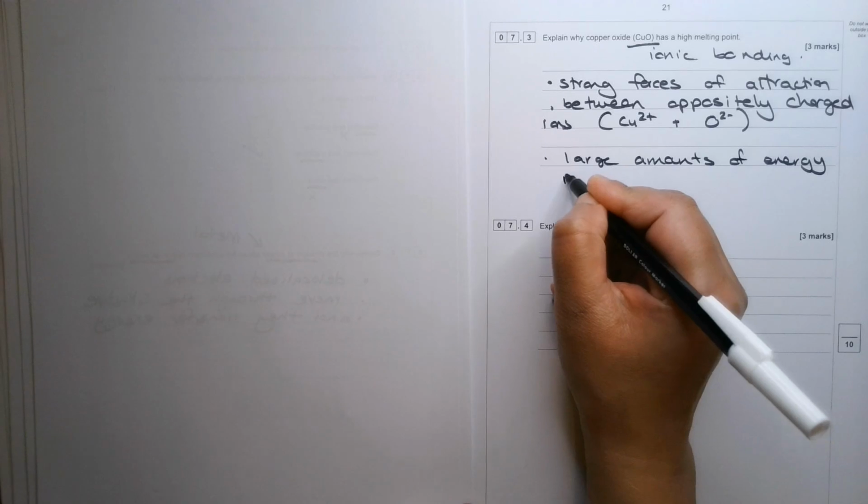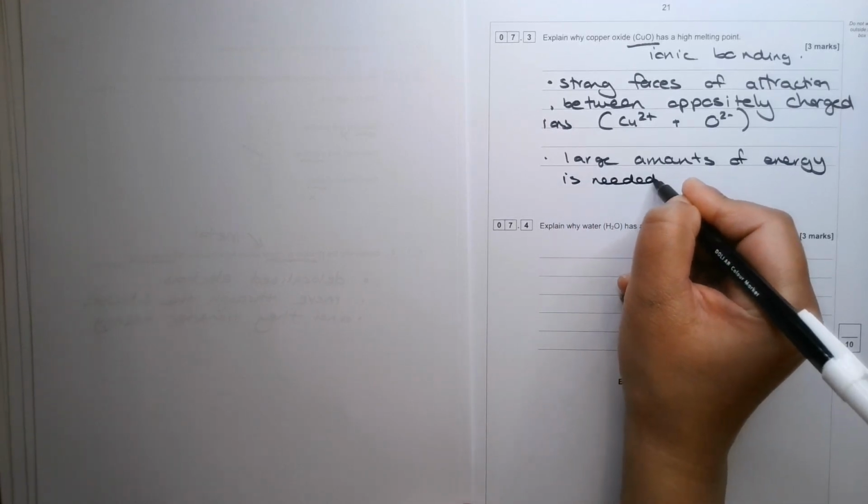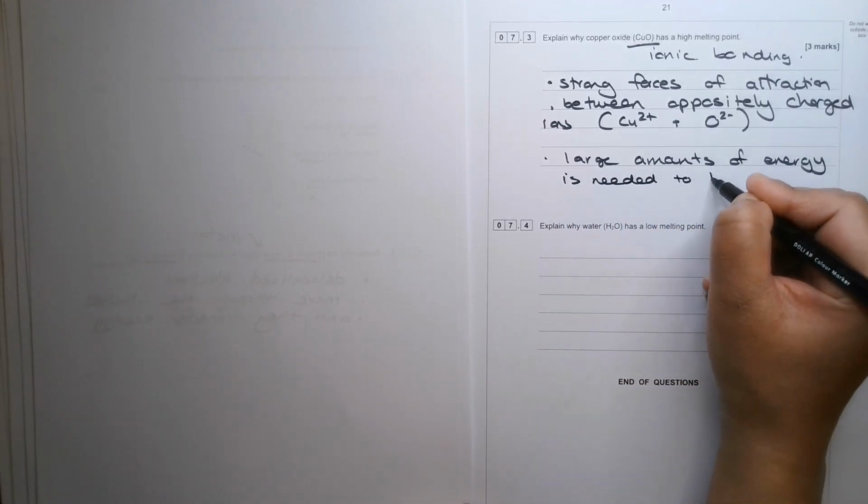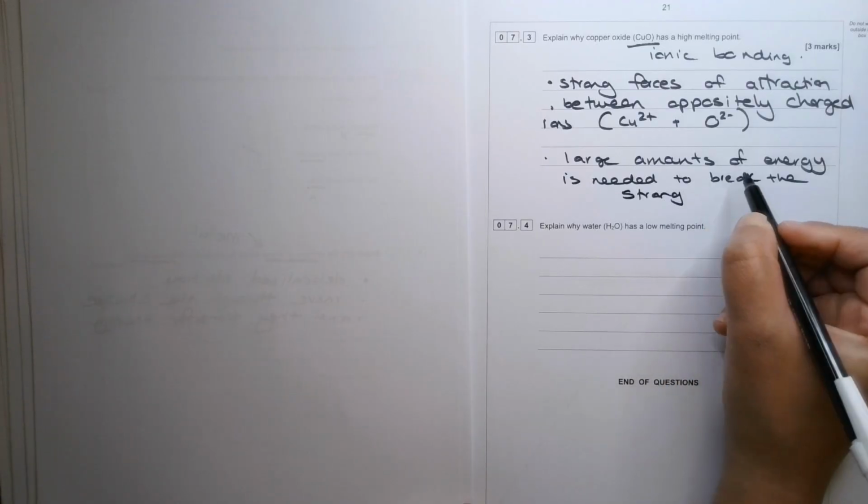So large amounts of energy is needed to break the strong forces or bonds.